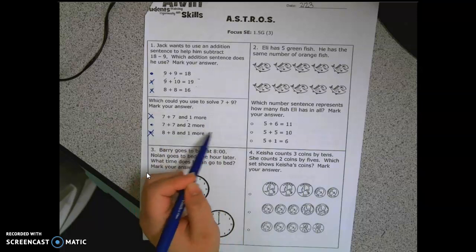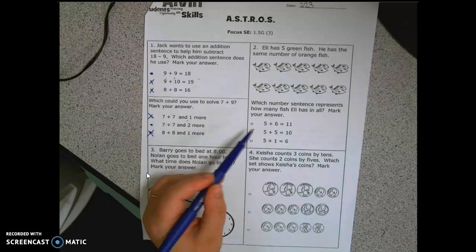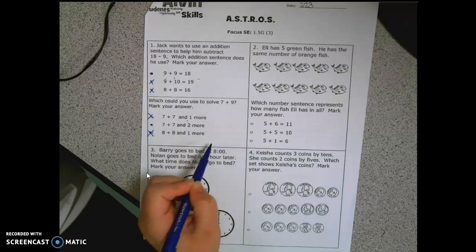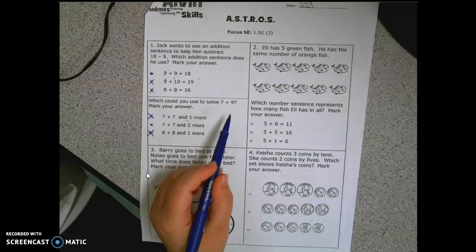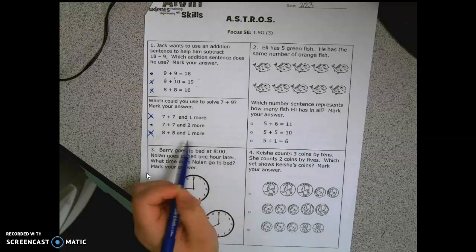This is 7 and 7 and 2 more. So if I take 7 plus 2, that's the same as 9 plus 7. And 8 plus 8 and 1 more, if I take 1 from the 9 and make that an 8, it would be 8 plus 8, not 8 plus 8 plus 1 more.